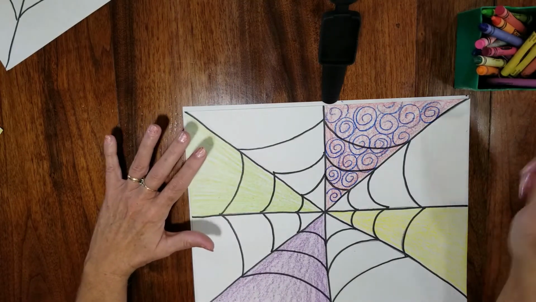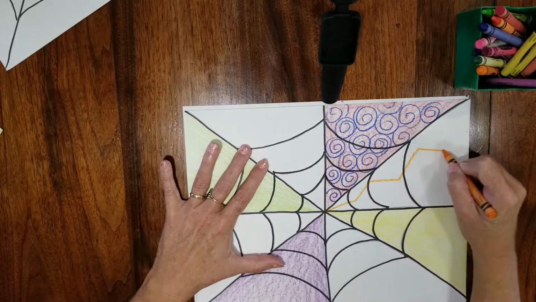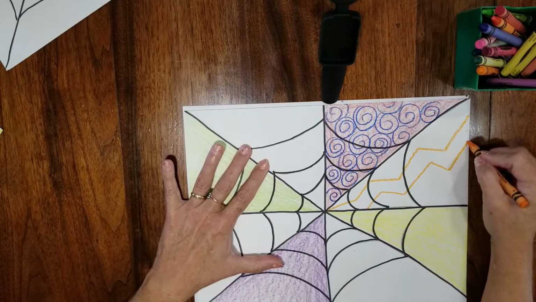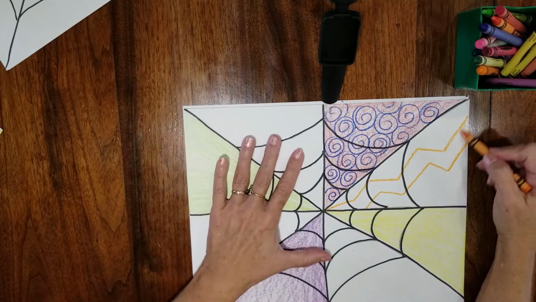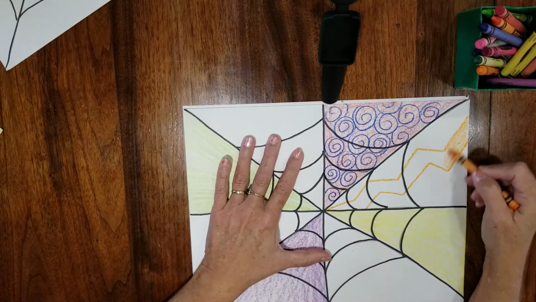So for instance, maybe I would like a zigzag design in this one. So I'm adding my zigzag lines. And maybe I would like to color inside this. I can do that.